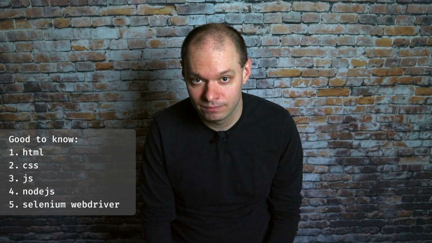So it helps to know the basics of web development. In other words, basic HTML, basic CSS, and basic JavaScript. Some Selenium WebDriver is a major plus. Now, none of these are absolutely required, and feel free to look stuff up as we go along. I promise I'll keep things as simple as possible for those of you who are beginners.